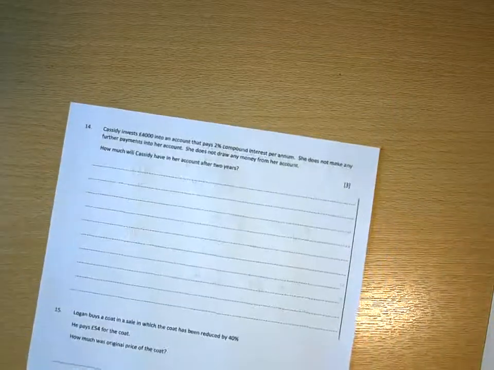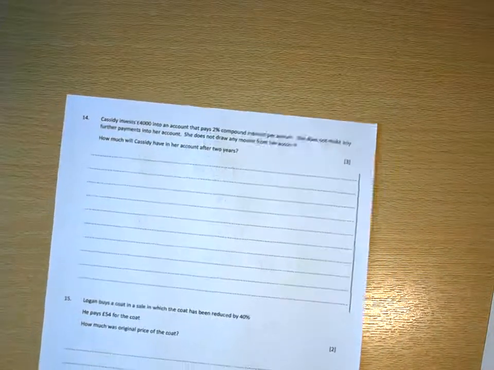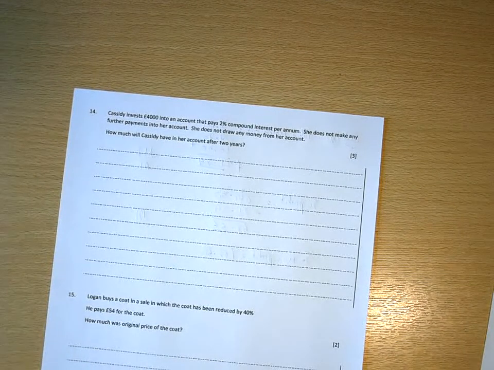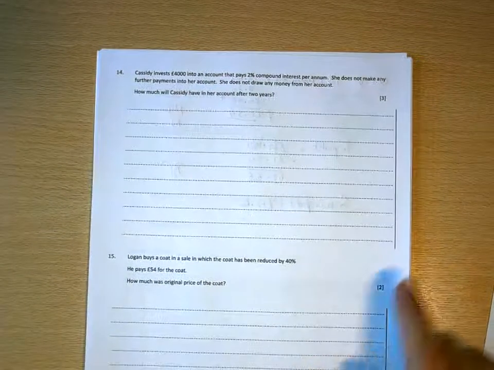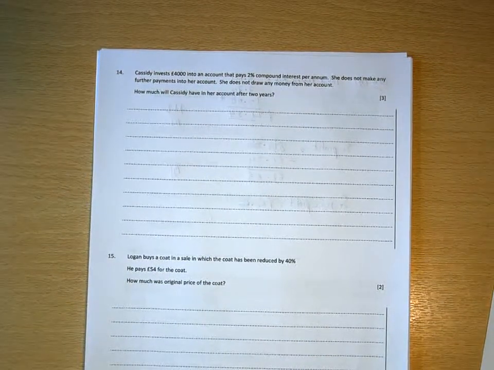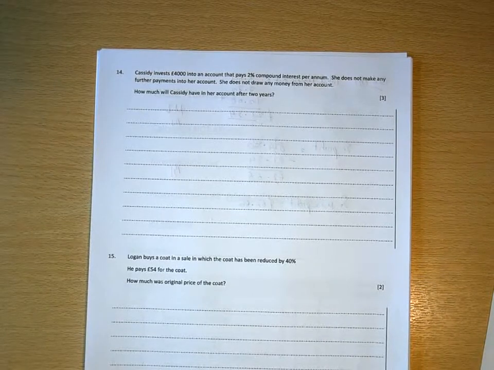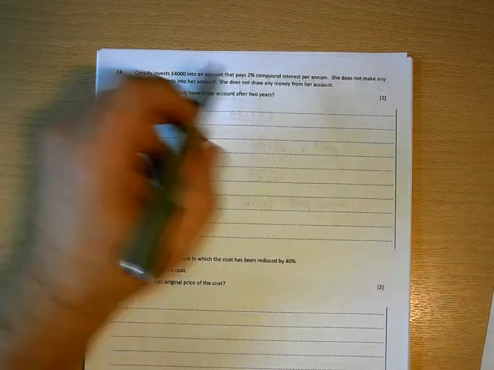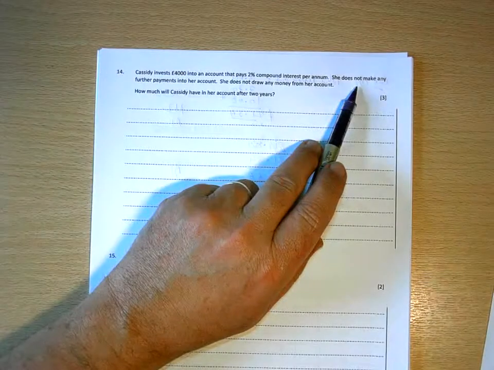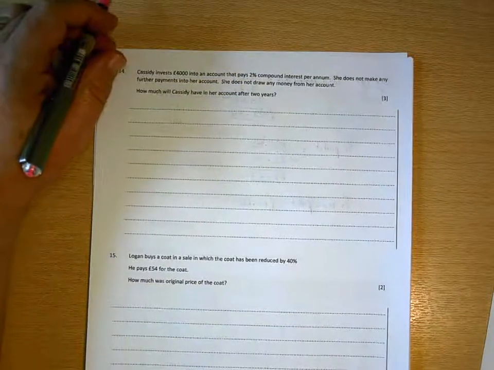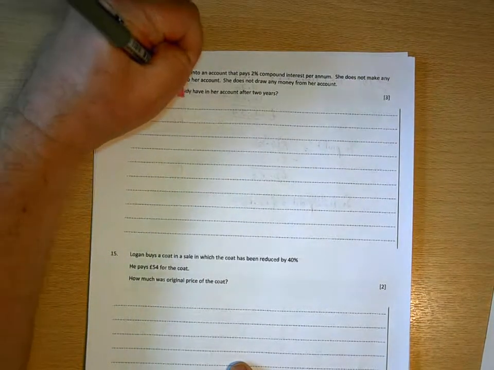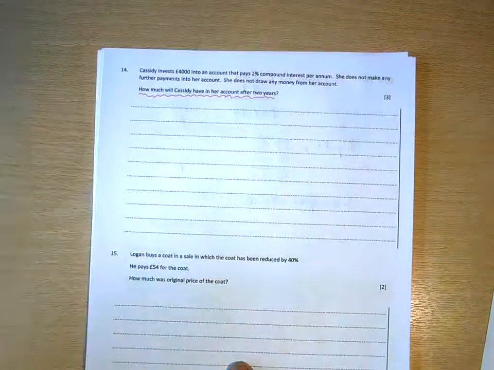And then we come to the final couple of questions. So these are grade B percentage questions. Cassidy invests £4,000 into an account that pays 2% compound interest per annum. So that's every year. She does not make any further payments into her account. She does not draw any money from her account. How much will Cassidy have in her account after 2 years? So that's the question we've got to answer.